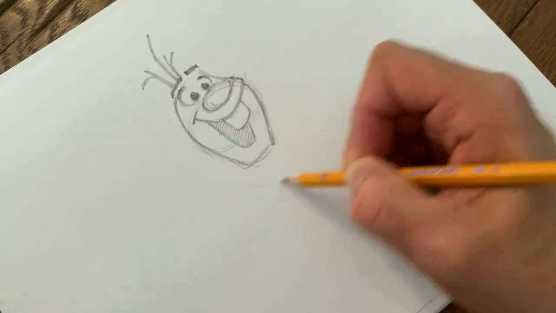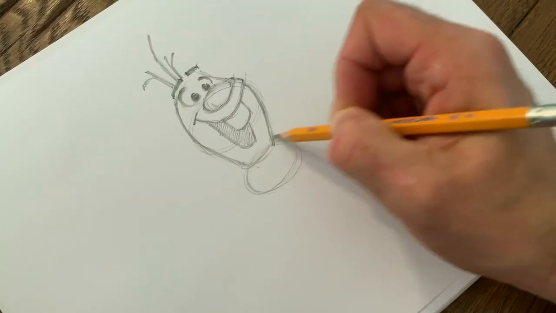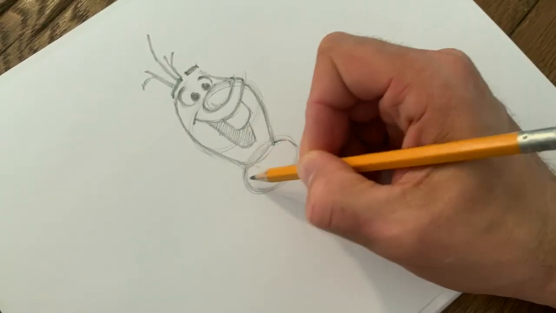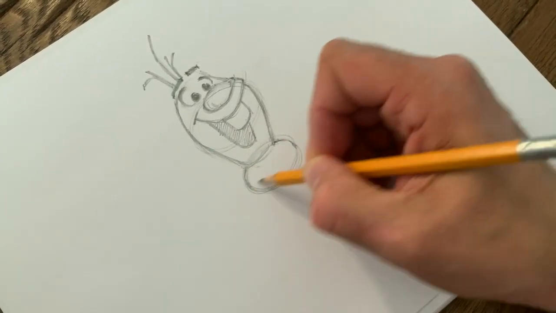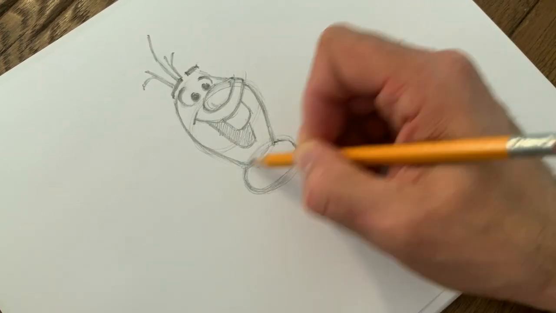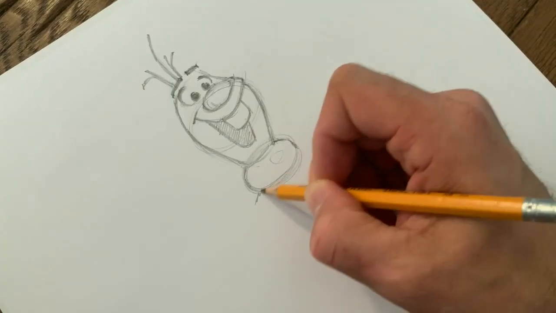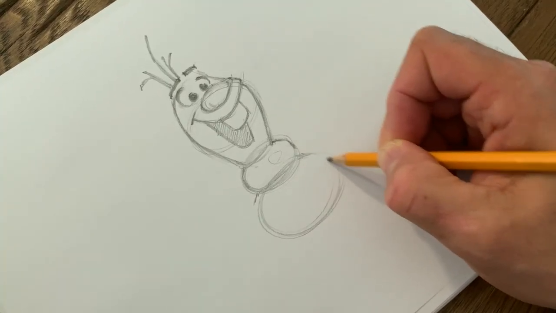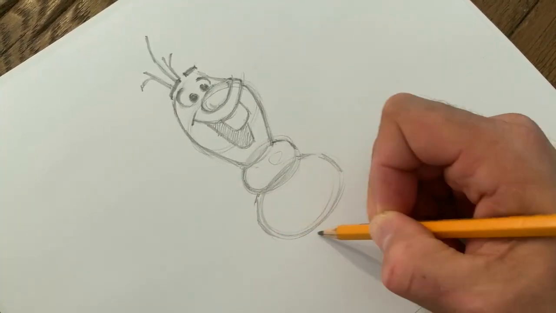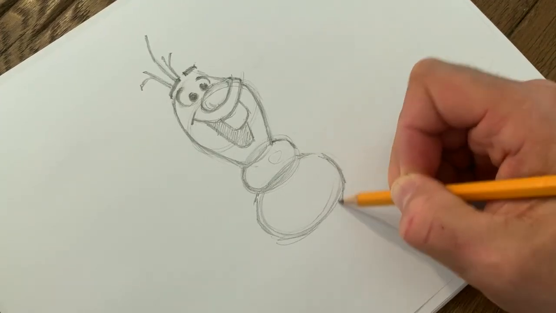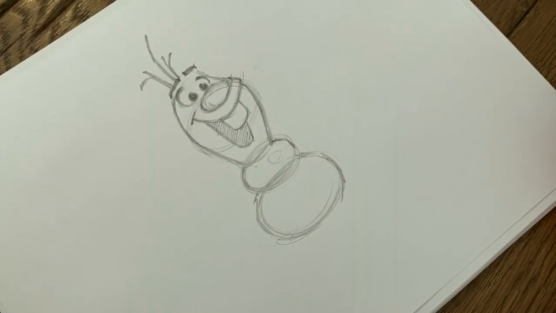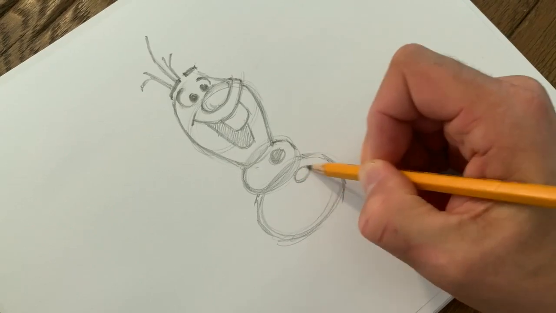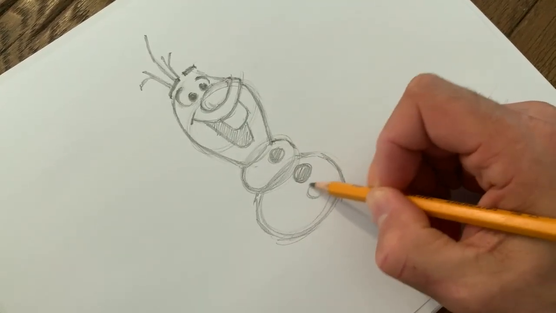All right, so Olaf, again, we're going to those basic shapes. We're going to put that circle in there for his upper portion of his body. But as you kind of notice with Olaf, his circles have little kind of squared edges, a little bit. And then his bottom portion here, just make a big circle. And even that bottom portion, it's going to have a little bit of those squared edges. Right? And then, of course, we got to go in and put those cute little buttons, cute little pieces of coal.